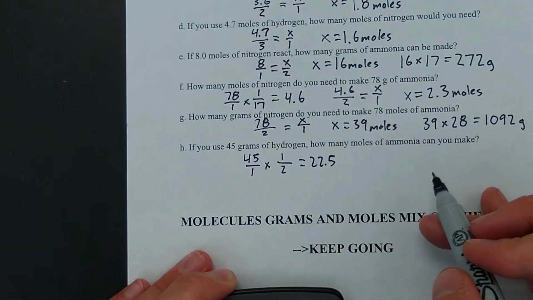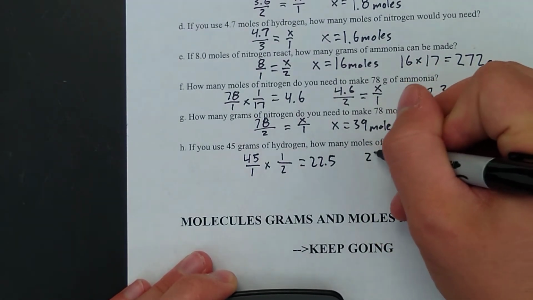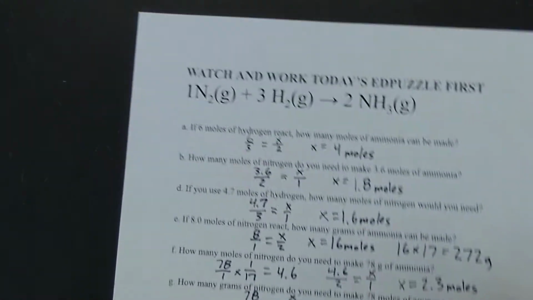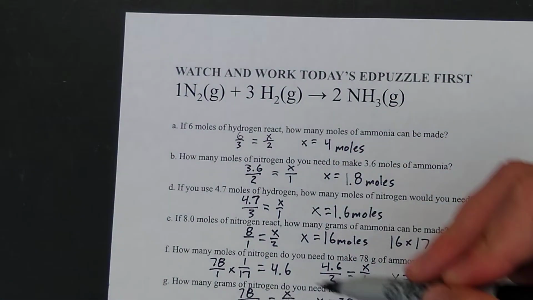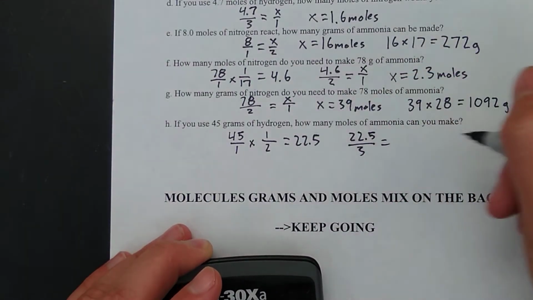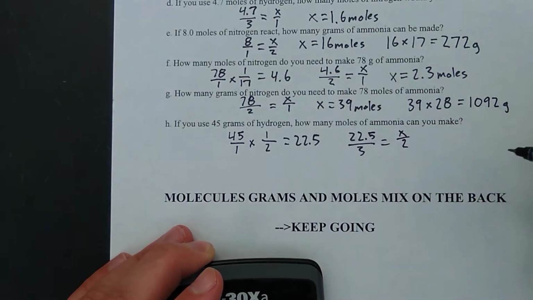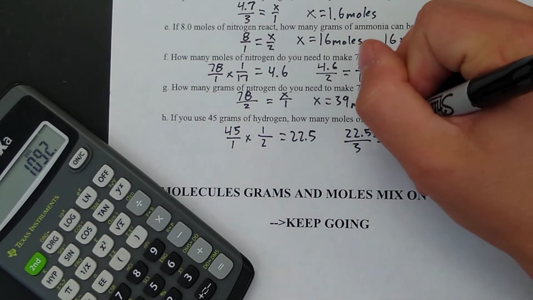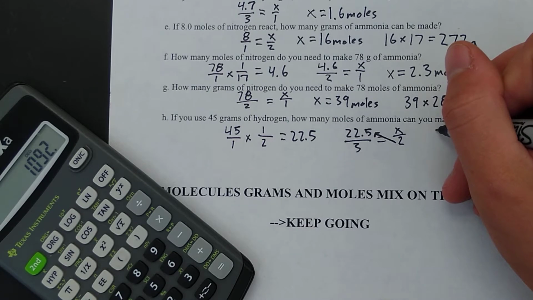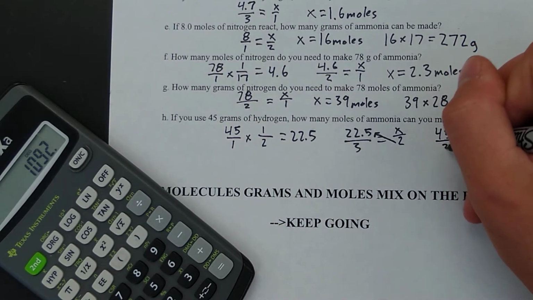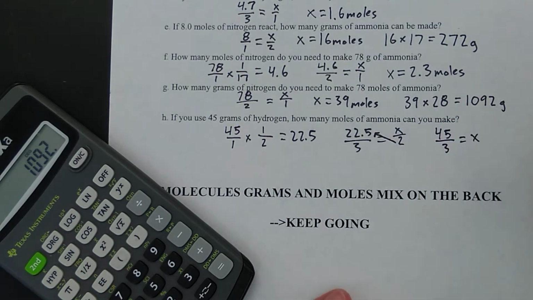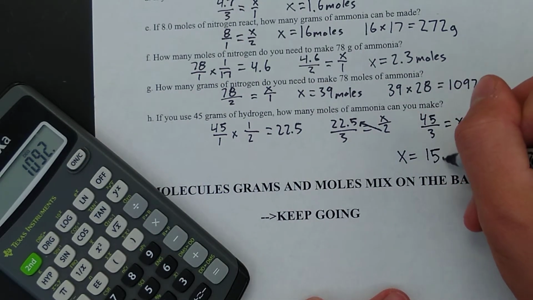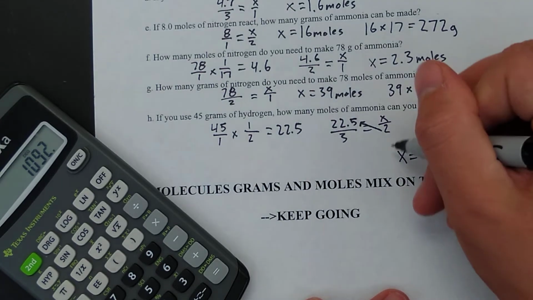How many moles of ammonia can we make? Now we have 22.5 is to 3, because we're looking at hydrogen, as x is to 2. So now we just simply solve this. We multiply by 2, so we get 45 over 3 equals x, which means finally x equals 15 moles.